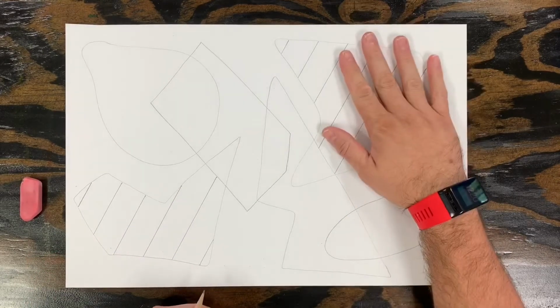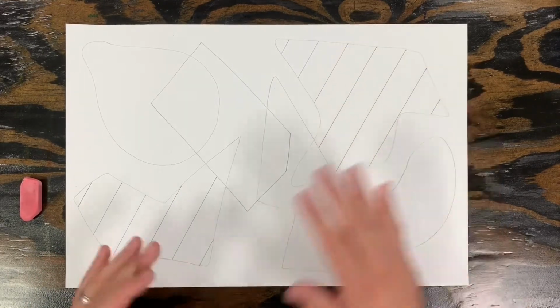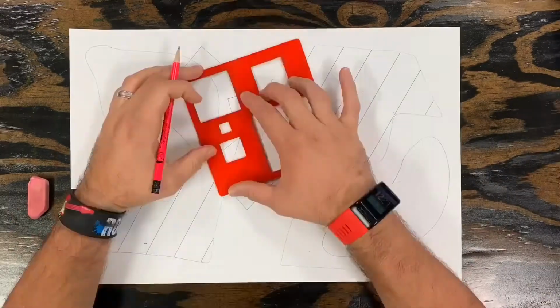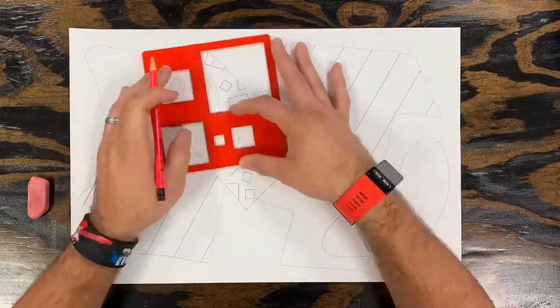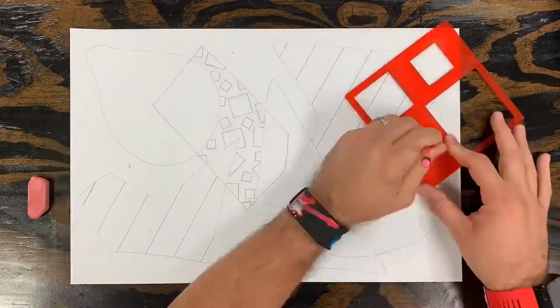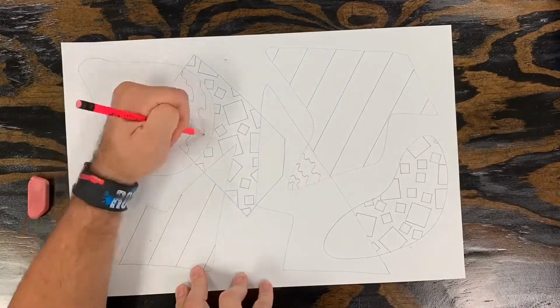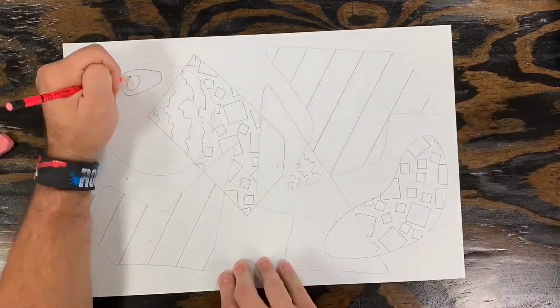Every time you add a pattern somewhere, try to think of another place where you can repeat the same pattern to balance it out. There are 3 ways to make patterns. The ruler, to draw straight lines. You can also trace objects, trace some squares, and you can also freehand draw your patterns.